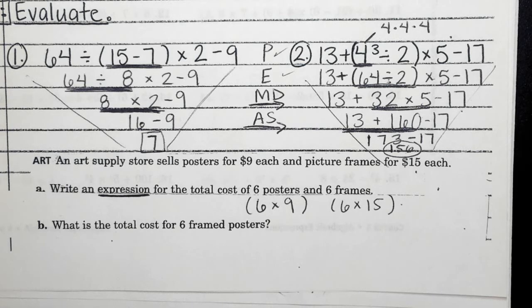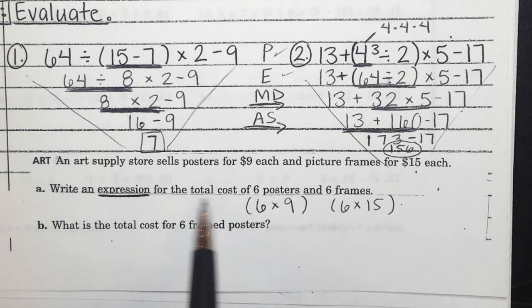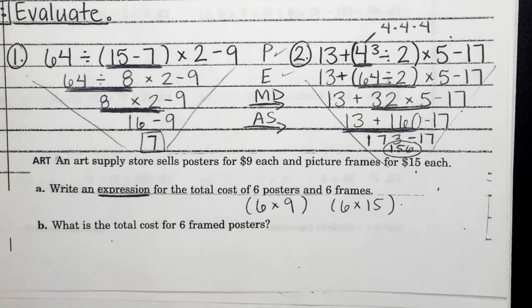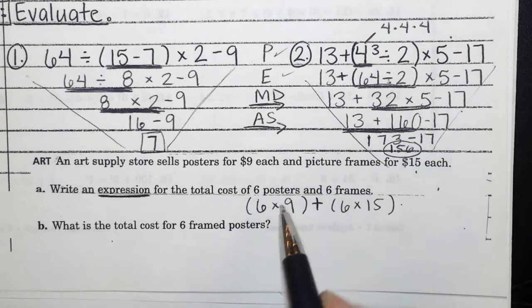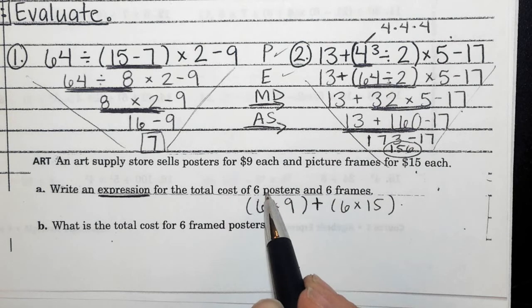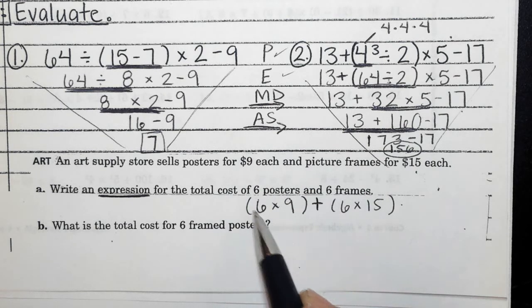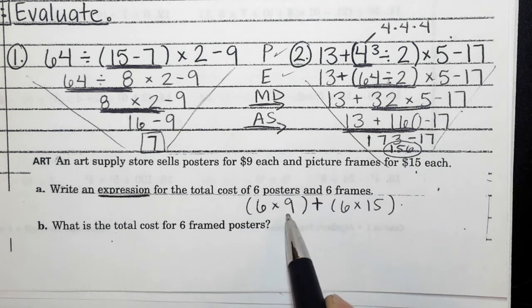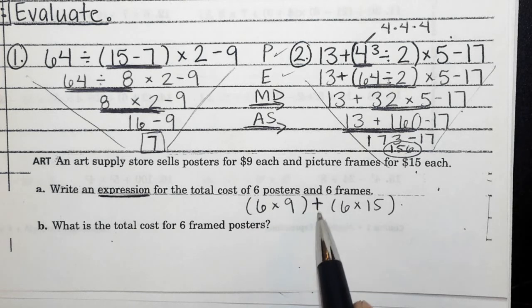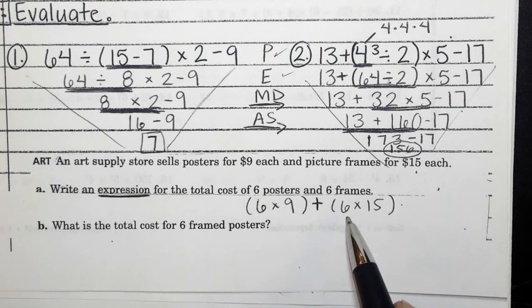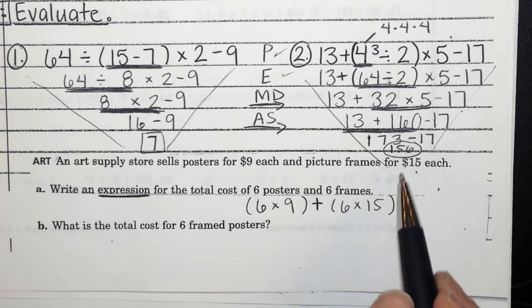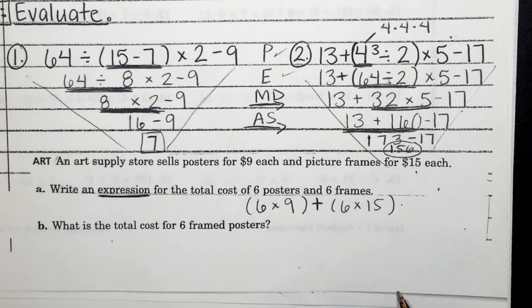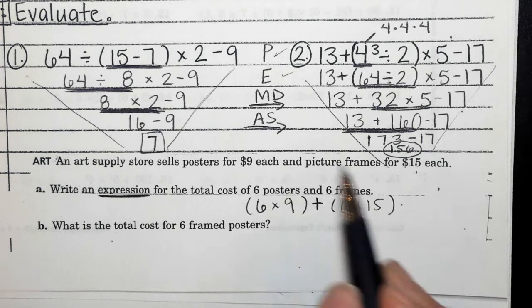What am I doing if I want to know the total cost? I'm going to have to add those prices up. So I'm doing 6 times 9 because I have 6 posters for $9. It's really important that you have those in the same order. Plus, I'm going to add my 6 frames, and how much did they cost? 15. So I did times 15. Okay. Are there any questions on how I set that up?